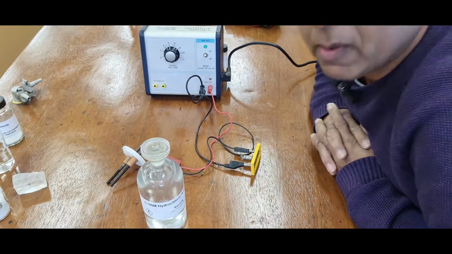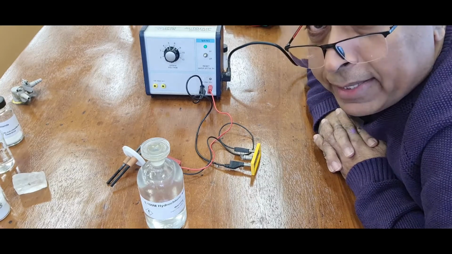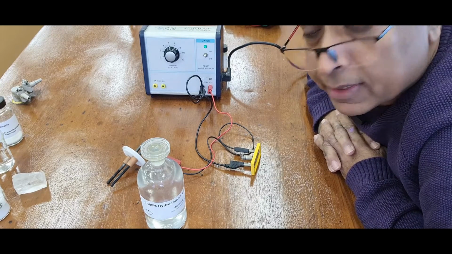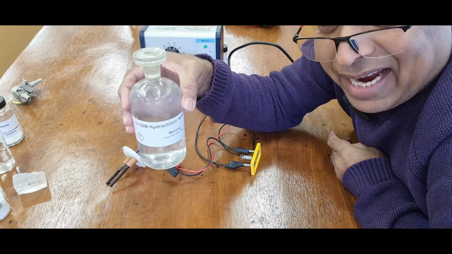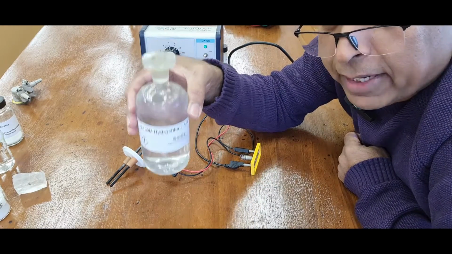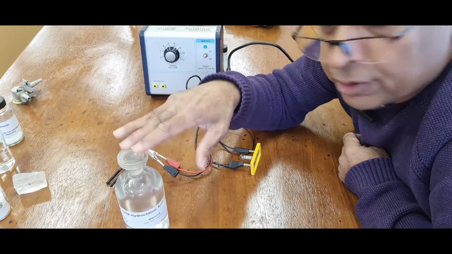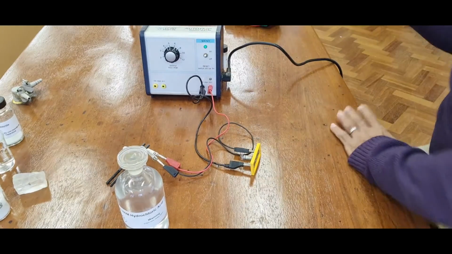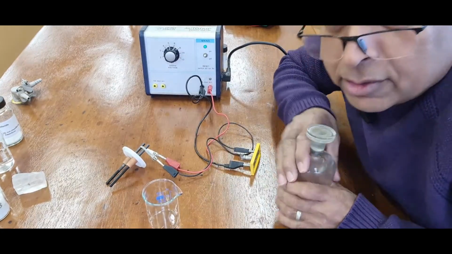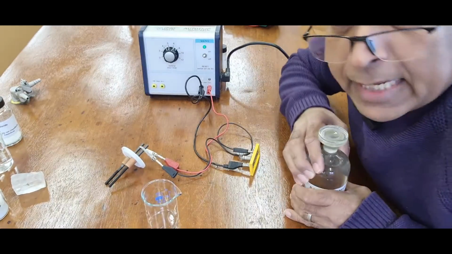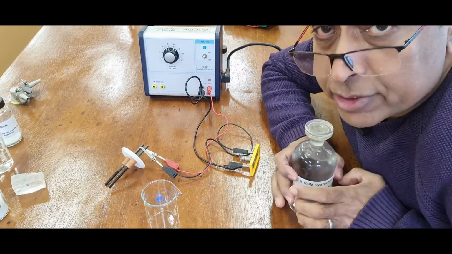Now, you should know by now what causes an acid to be acidic. Hydrogen ions. We make this by taking hydrogen chloride gas, dissolving it in water. So this is a solution. So if we start with a gas that's covalent, hydrogen chloride, the gas won't conduct electricity.